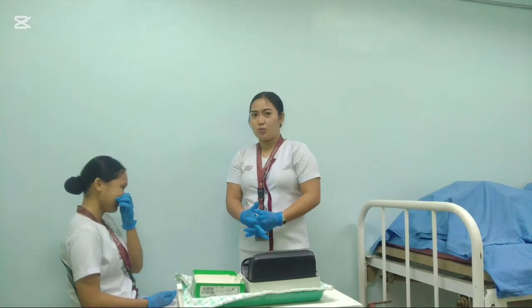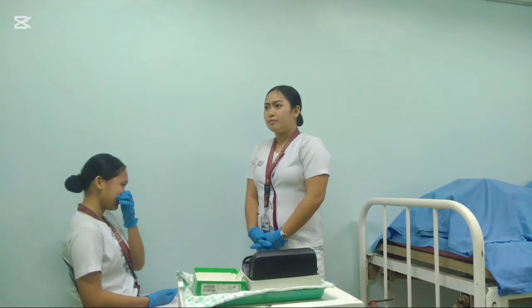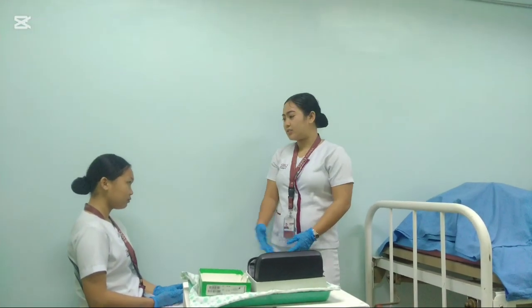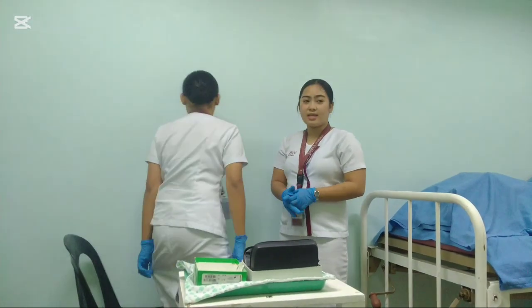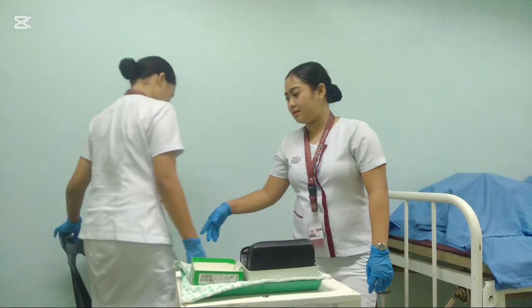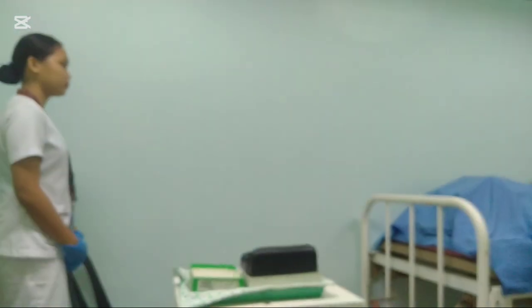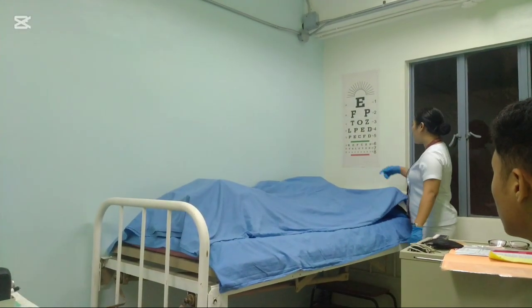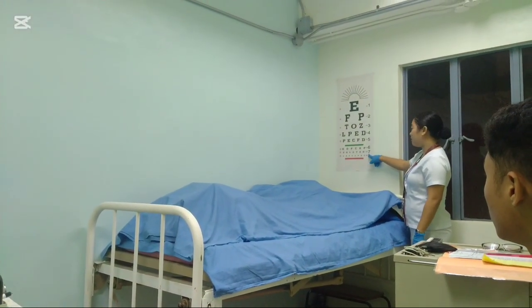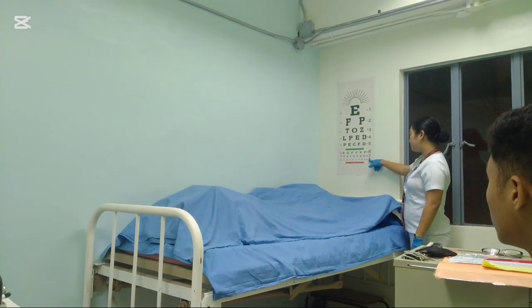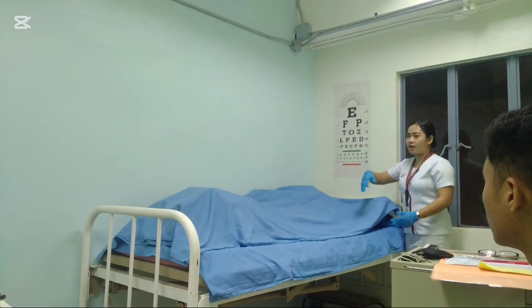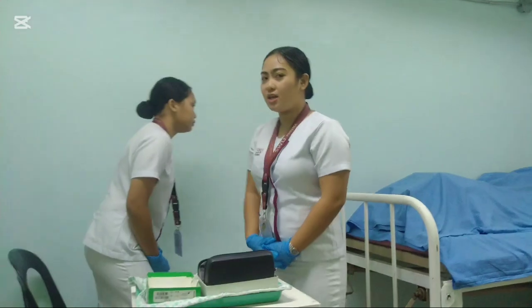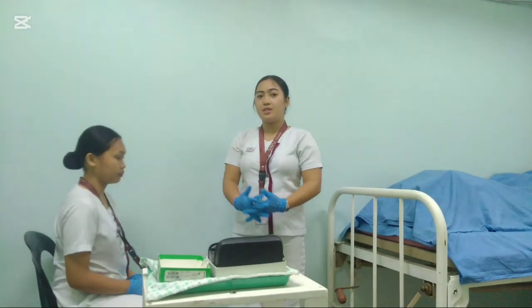Okay, next is to perform the visual acuity by asking the patient to stand at a distance of 20 feet. I will ask the patient to read the smallest letters. A, D, E, F, P, O, P, C. Okay, so the patient's grade is 20/20, which is normal.